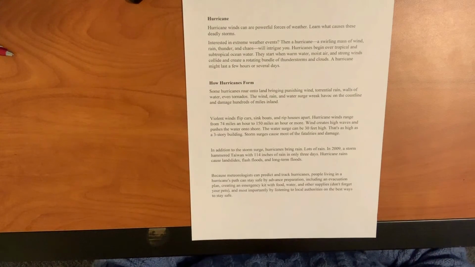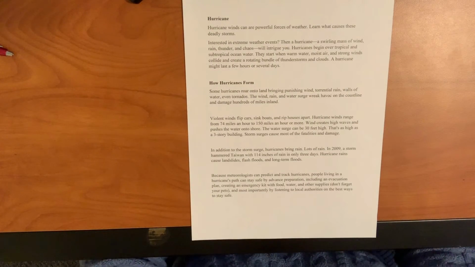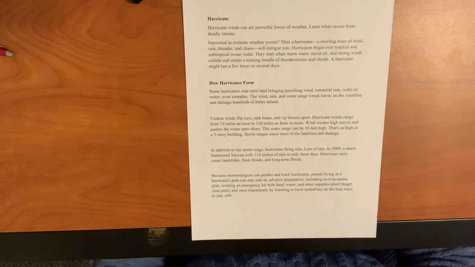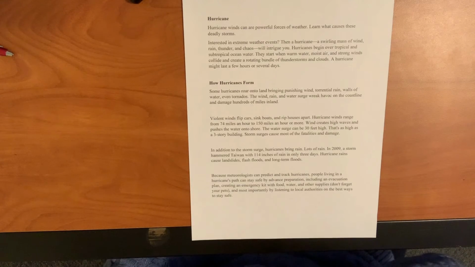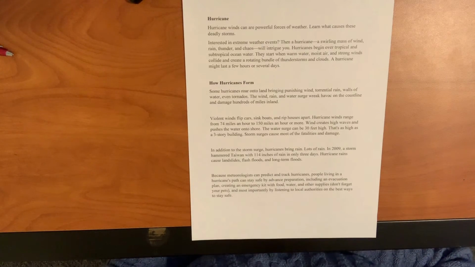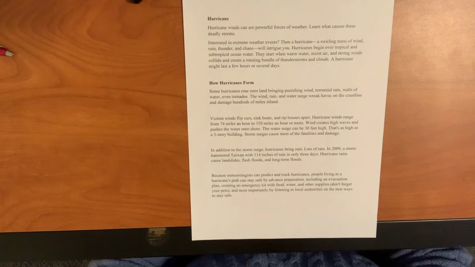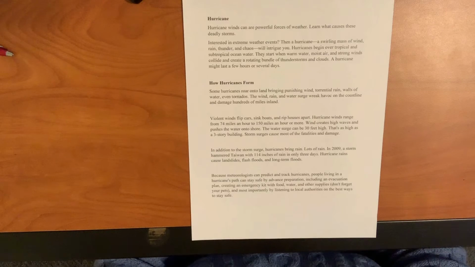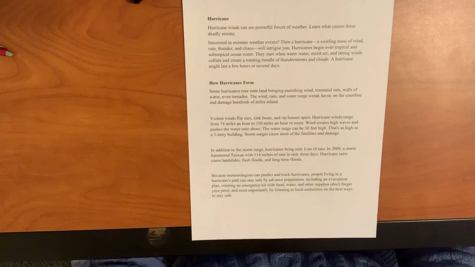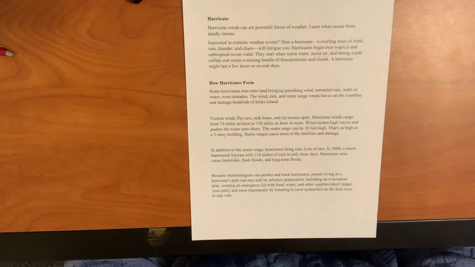All right, now we're going to read the hurricane article. Hurricane winds can be powerful forces of weather. Learn what causes these deadly storms. Interested in extreme weather events? Then a hurricane, a swirling mass of wind, rain, thunder, and chaos will intrigue you. Hurricanes begin over tropical and subtropical ocean waters. They start when warm water, moist air, and strong winds collide and create a rotating bundle of thunderstorm and clouds. A hurricane might last a few hours or several days. How hurricanes form.